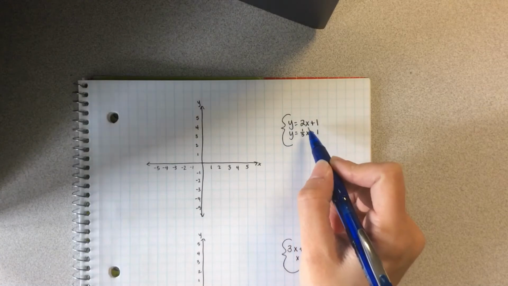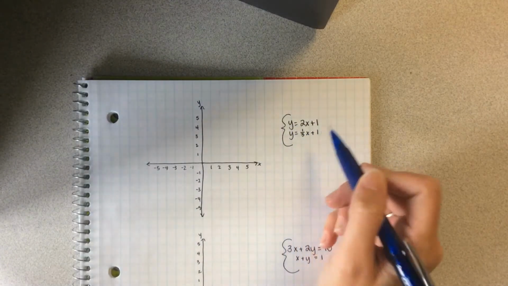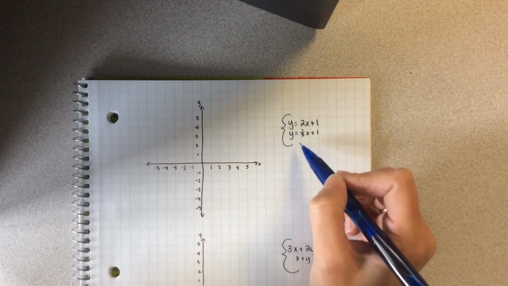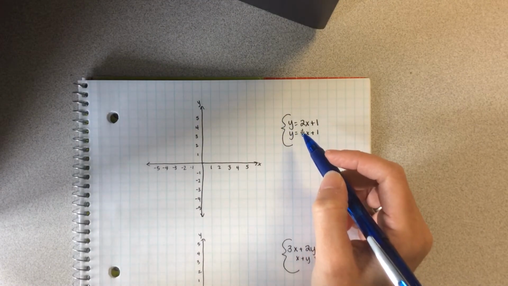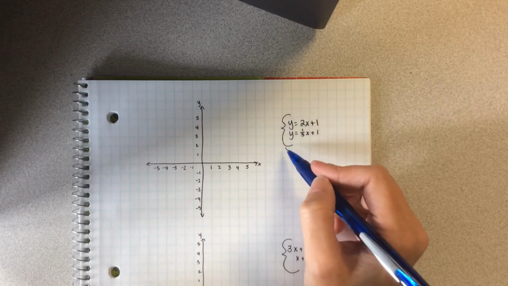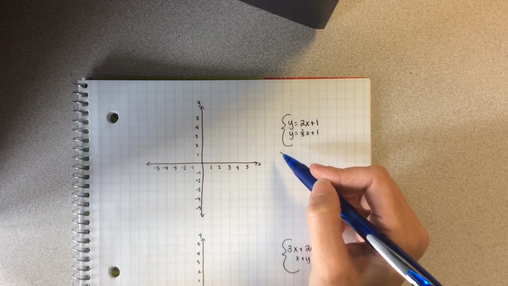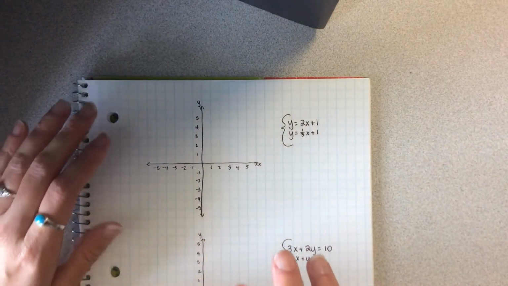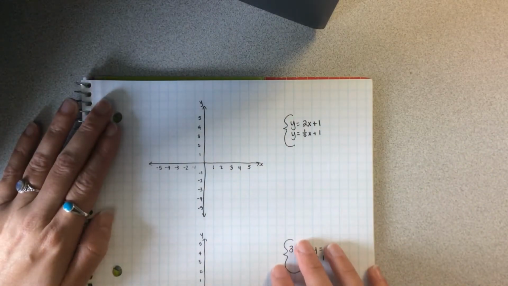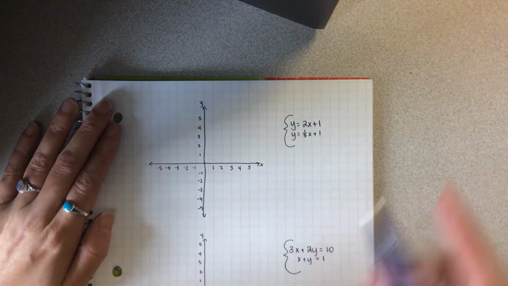Our two equations for the first example are y equals 2x plus 1 and y equals 1/3 x plus 1. We've got this curvy bracket, and don't be concerned if you can't draw it very well. It takes a lot of practice. The purpose of the bracket being around the equations is to show that they belong together to create the system. There are three different ways that you can solve a system. For right now, we're just going to focus on graphing them. So we're going to graph these two lines on the same graph, one at a time.